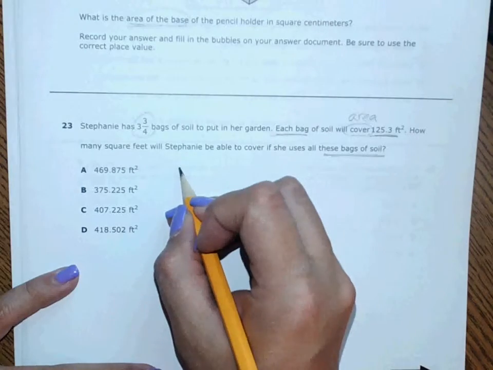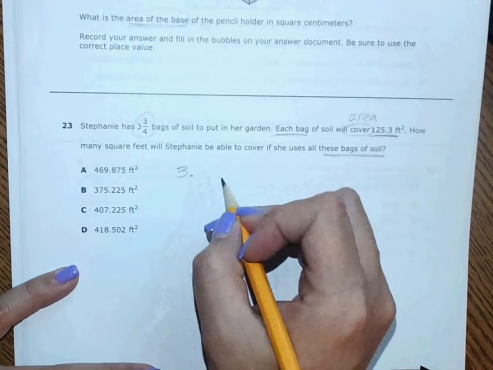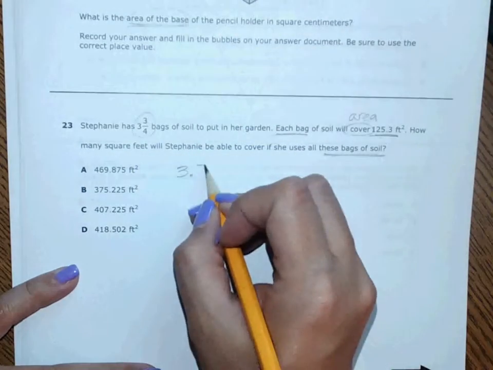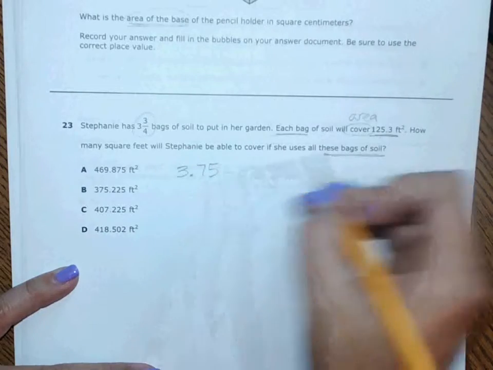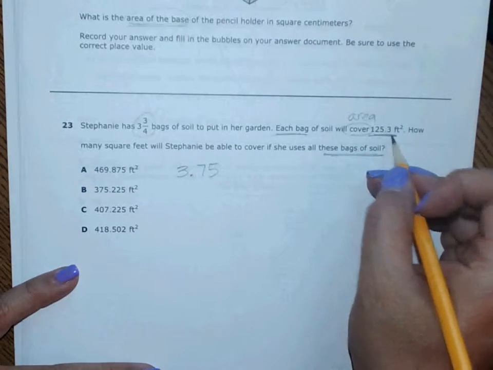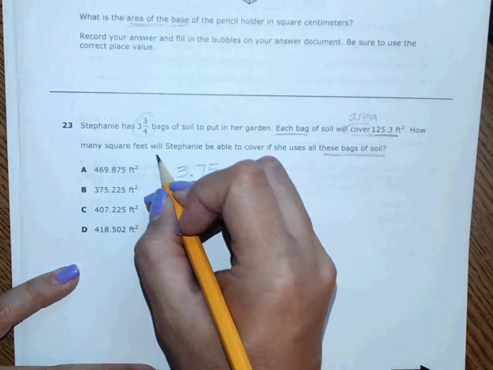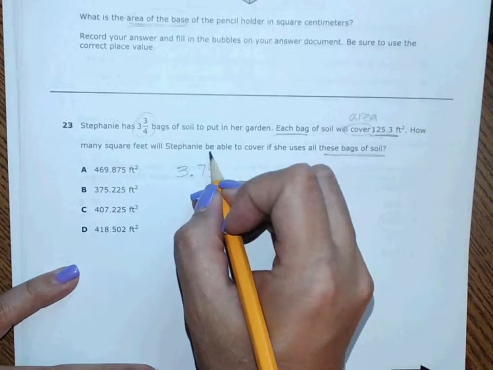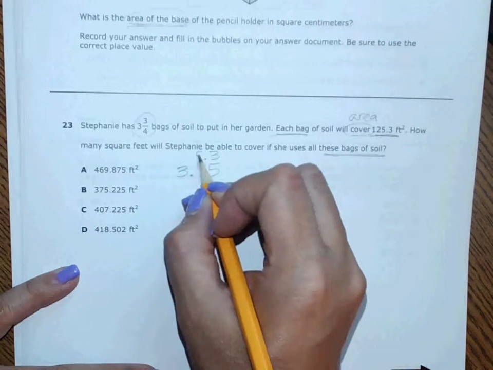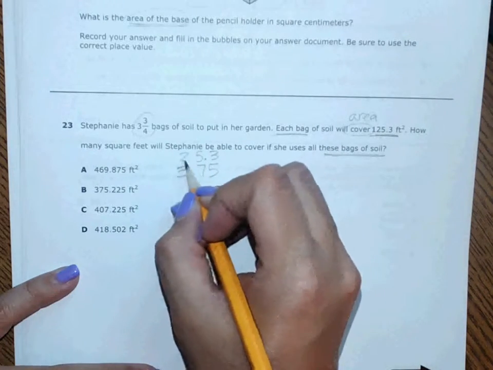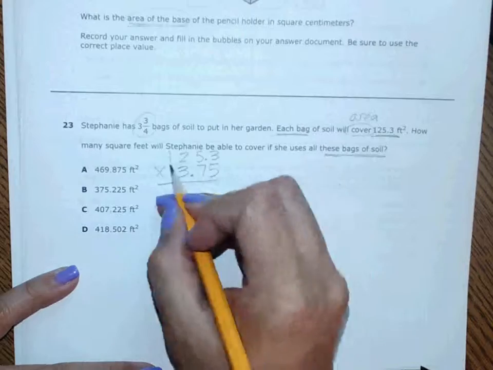And as much as I love fractions, I think I'm just going to easily change that into 3.75. And I'm going to multiply this number by it. Okay, this is going to get nasty. Because I don't have to line up decimals, but it is a lot of numbers to multiply. And I am putting the most digits up on top.